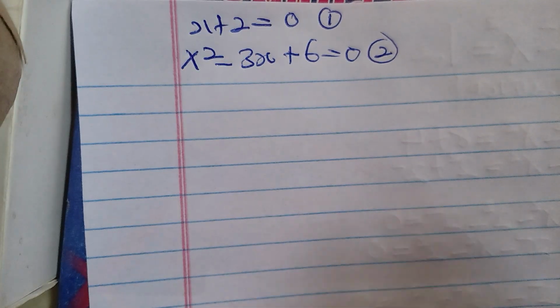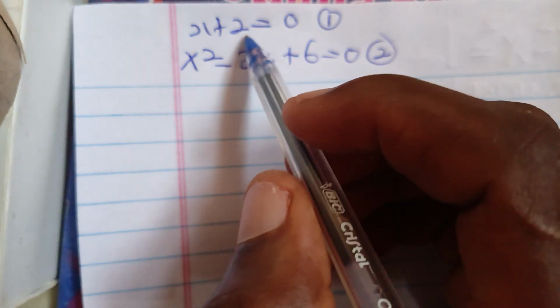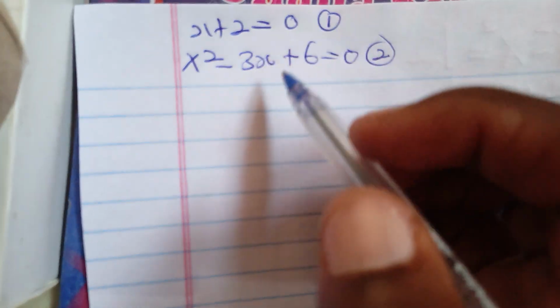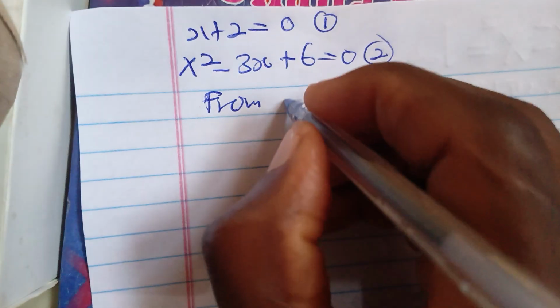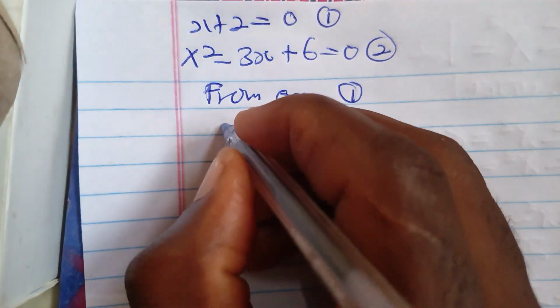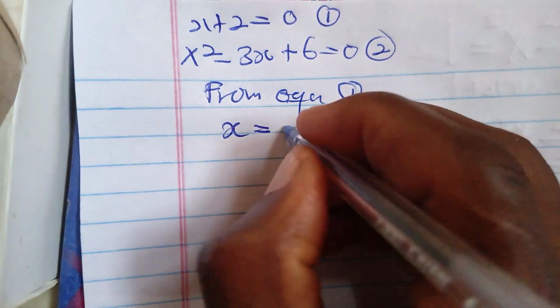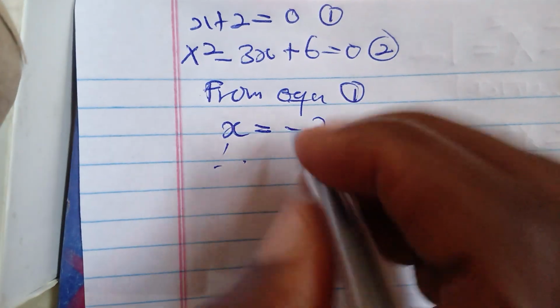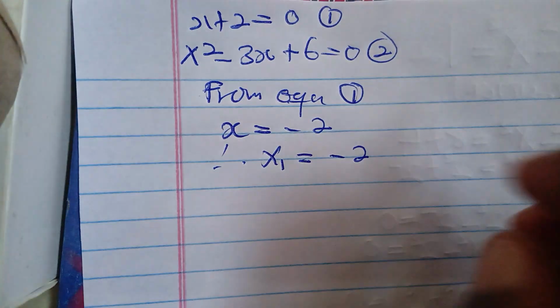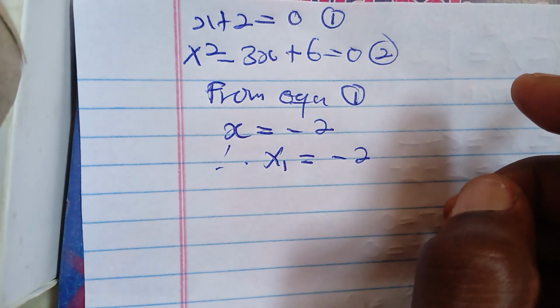All right, let's continue, okay? Now, x plus 2 equals 0. That is equation 1, okay? Now, from equation 1, we can say x is equal to minus 2. Therefore, x1 equals minus 2.